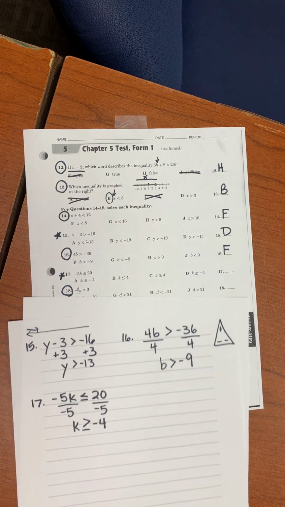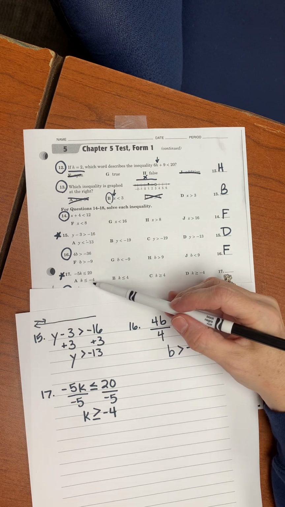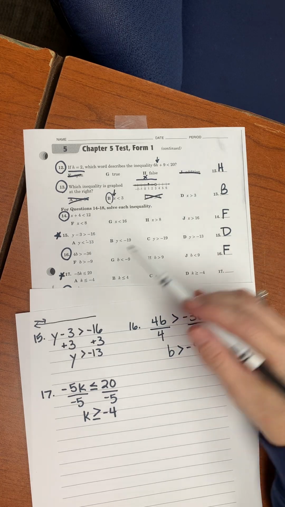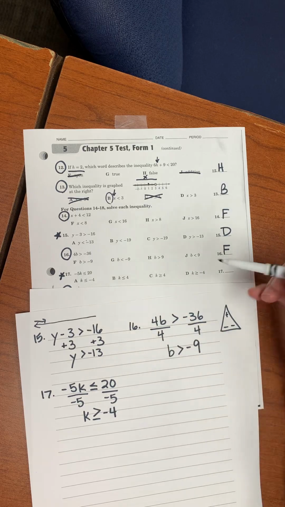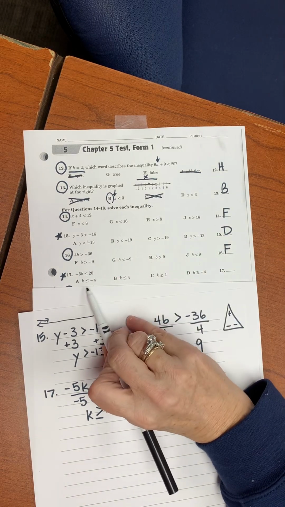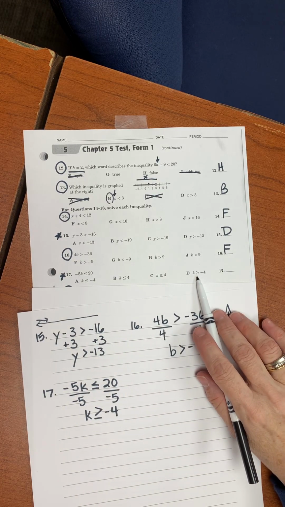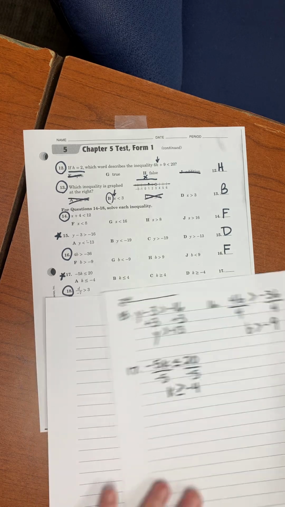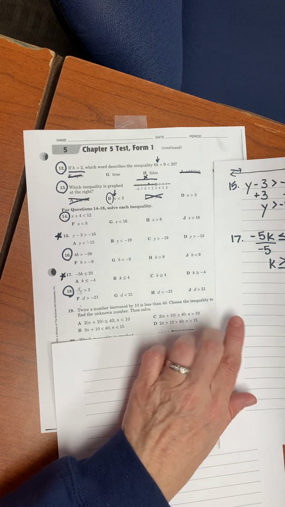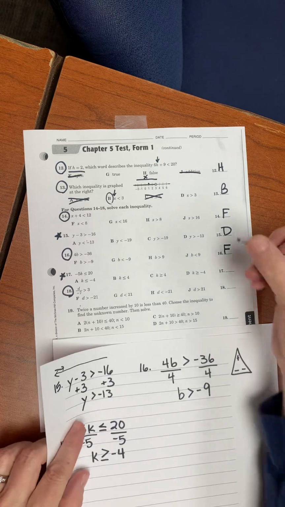So on number 17, let's see. This is a negative 4. So B and C are not going to be right. This is greater than or equal to. Nope. It's less than or equal to. I'm sorry. But my answer is greater than or equal to. So that's going to be this one. Put that right next to it. K is greater than or equal to negative 4. So it's letter D.